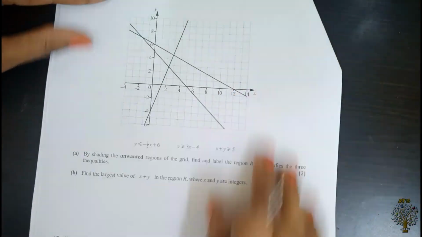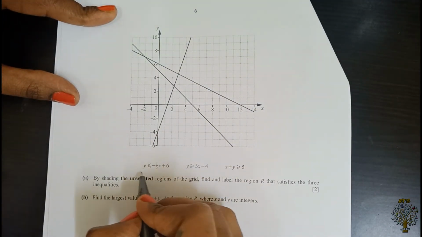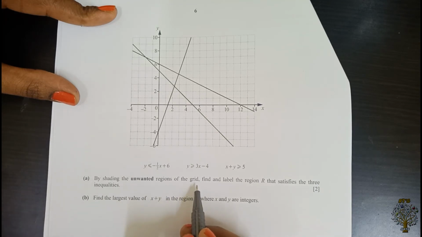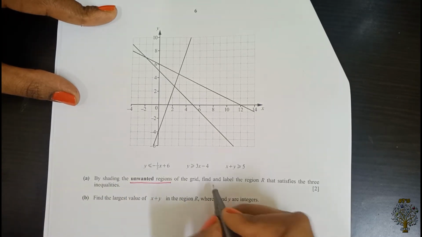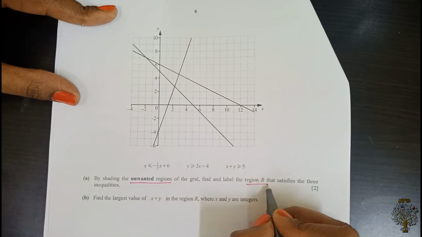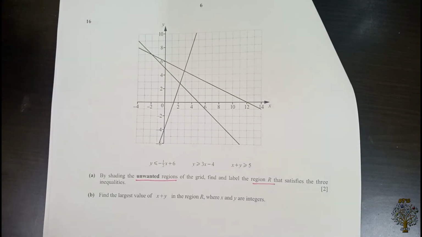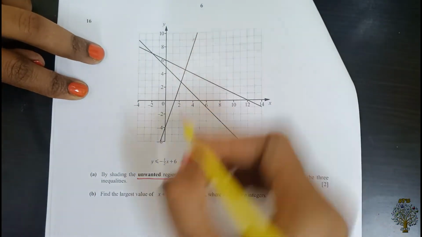Next, 16th question. You have a graph here and the equations are provided here. By shading the unwanted region of the grid, you're going to shade the unwanted region. Find and label the region R, which satisfies 3 inequalities. So first thing, I will find out what this line is representing.